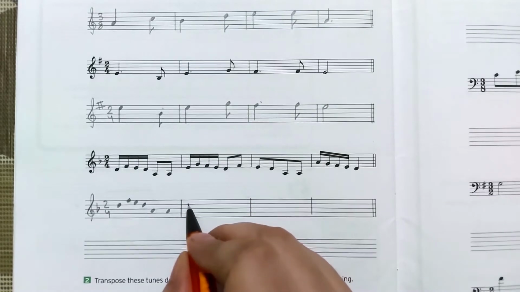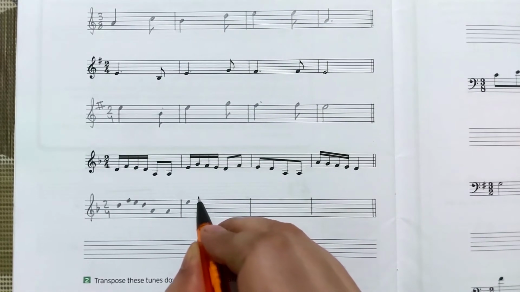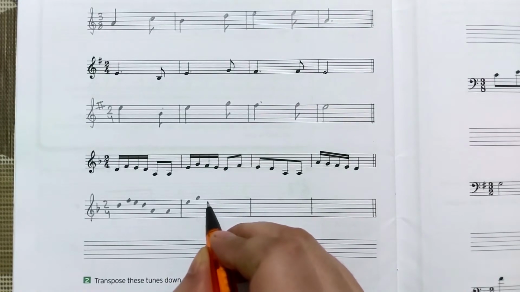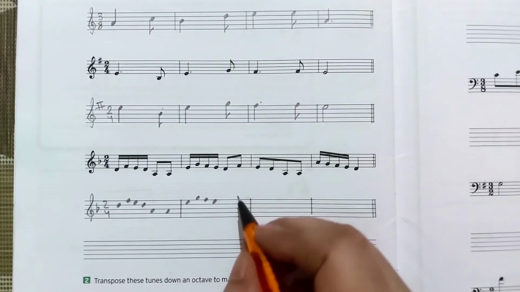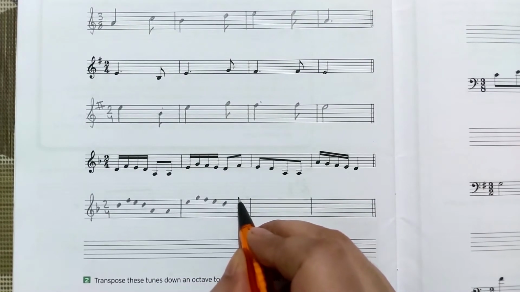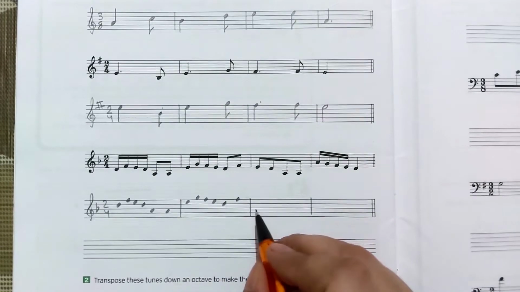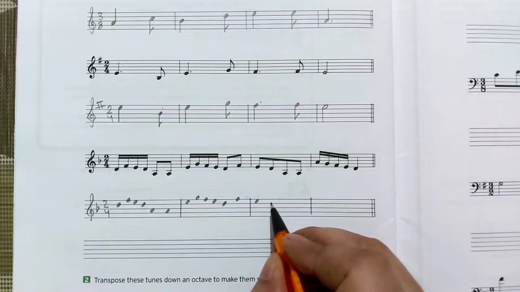Then we are going to go E, this is E, then G, then F, then E again, then we go to D and F.